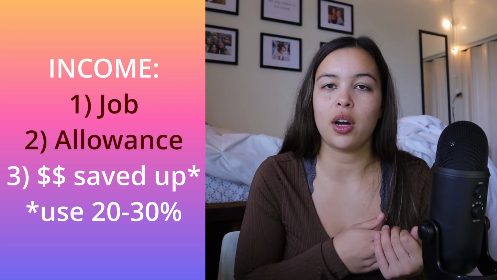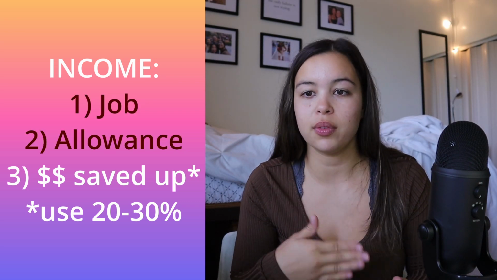Now, if you have a job or an allowance, if you have some source of income, it's going to look just a little bit different for you. You're going to take whatever income you have from the month prior and use that for your budget for the next month. So for example, whatever income you earn in the month of August, that income is going to be your budget for September.